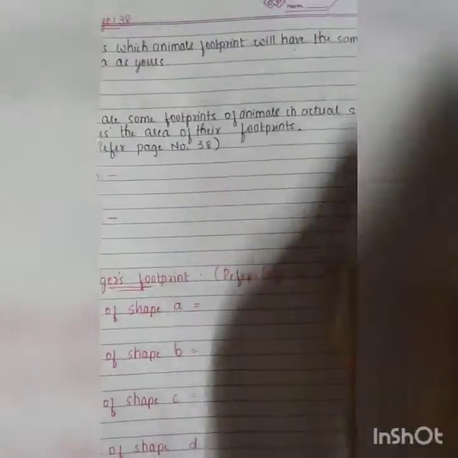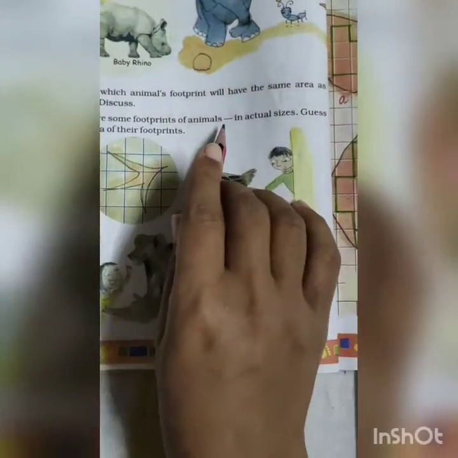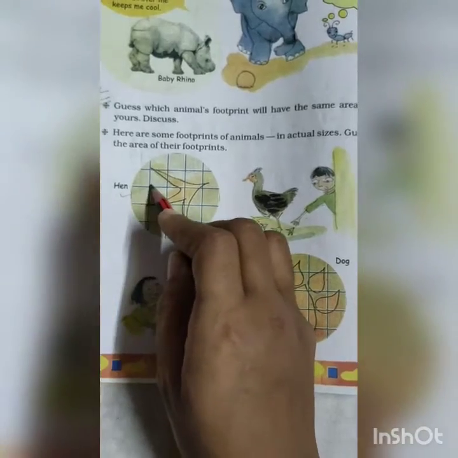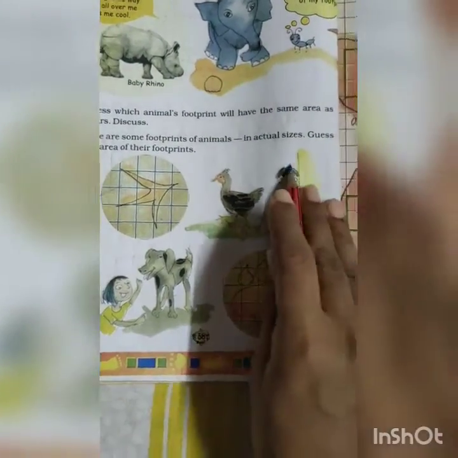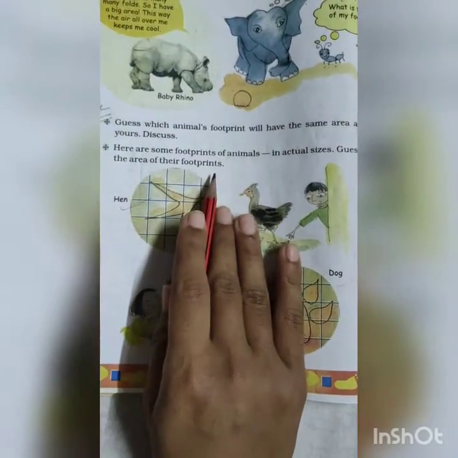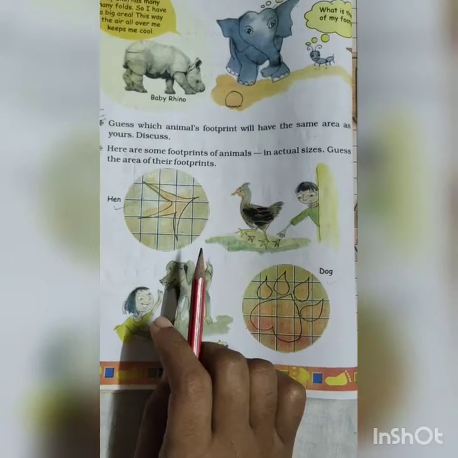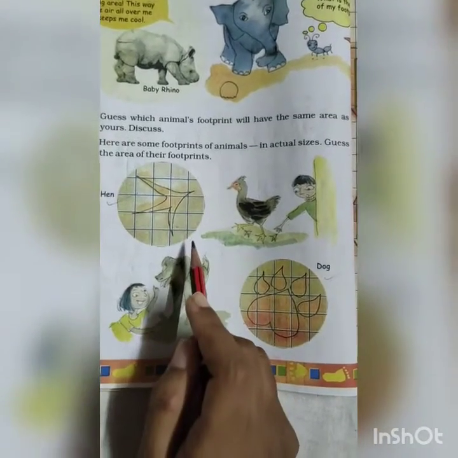So you just have to guess, it can be approximate. Now second question is what? Here are some footprints of animals in actual sizes. We can see the footprint of a hand, and the footprint of a dog. So guess the area of their footprint. Here you could do it with the formula, but we just have to guess.